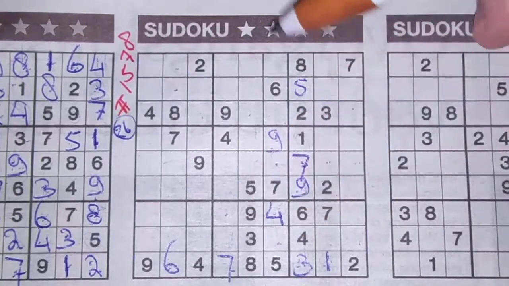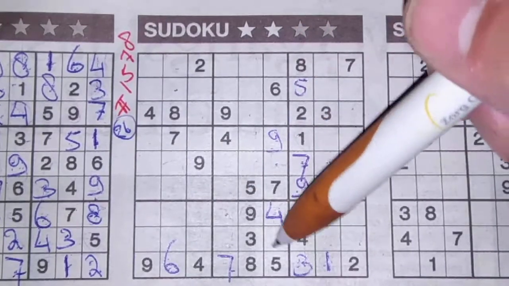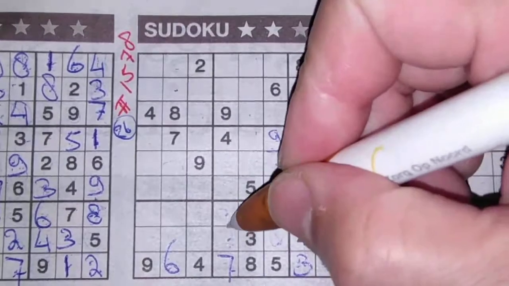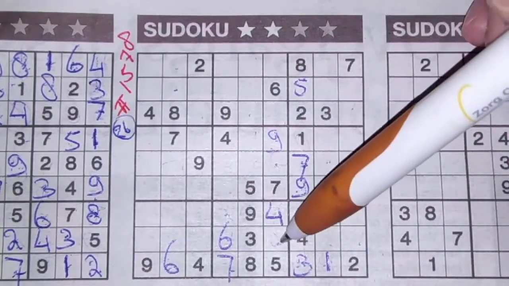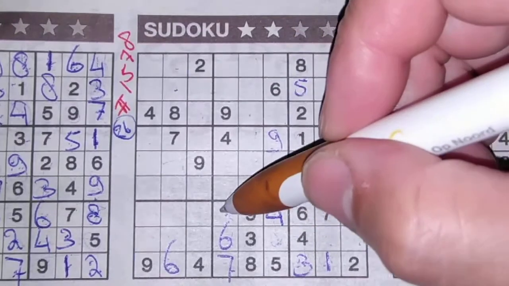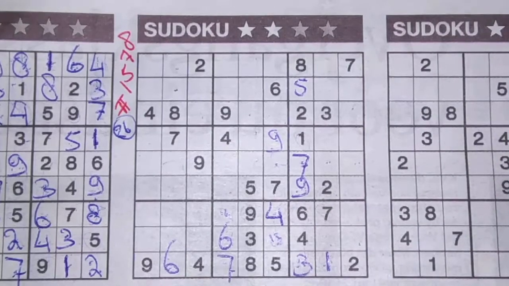3 missing numbers. One of the missing numbers is 6. We see here 6, no 6 there. Here 6, no 6 there. Only place for the 6 should be there. The 1 and the 2 are missing. Let me mark them for you. It's up here. Alright.